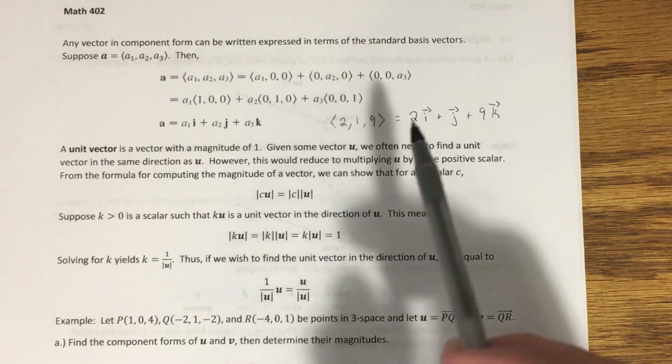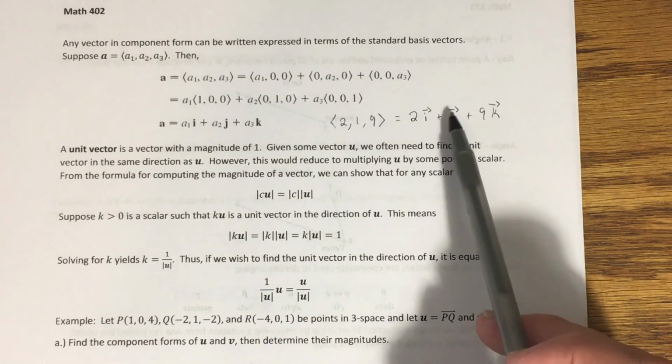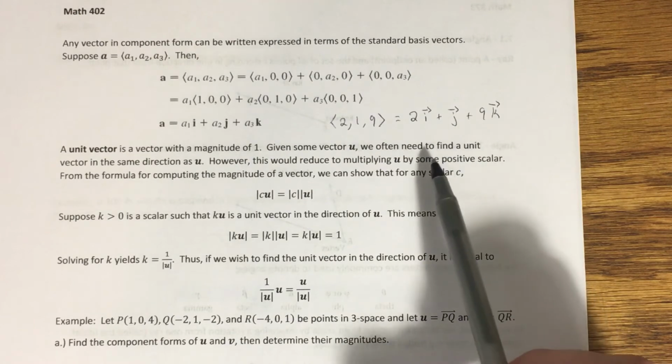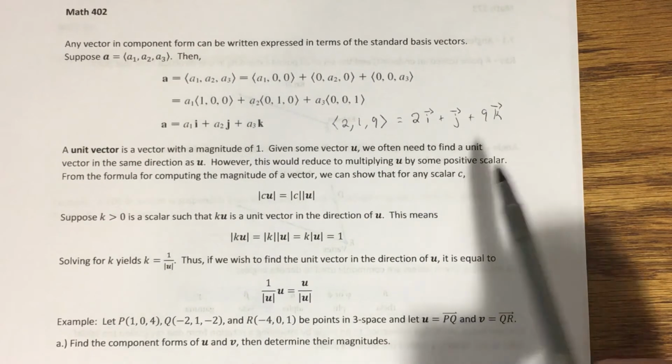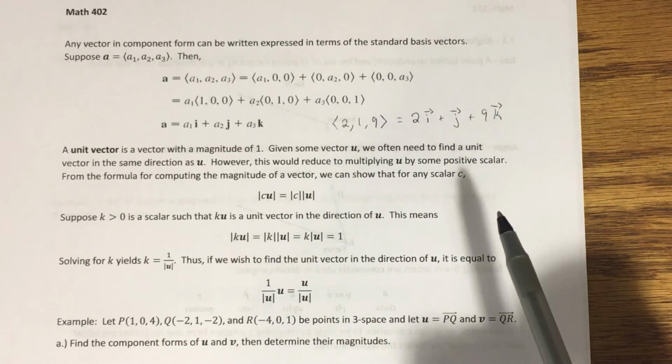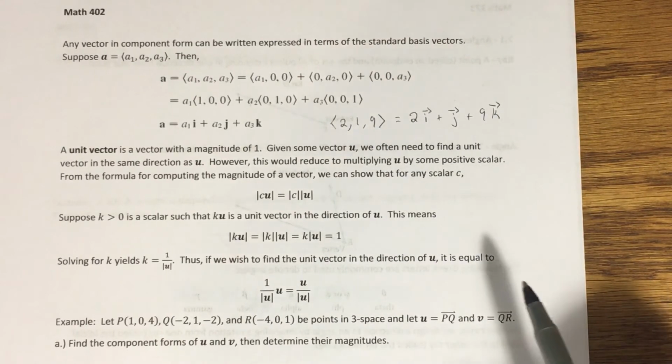Okay. The other thing I want to mention is that you notice the 1 is not appearing explicitly here, and that's because 1 times j is just j, so I don't really need the 1. But these two things are the same.